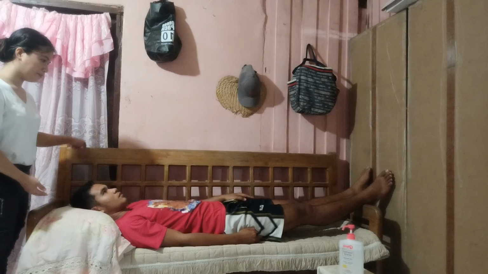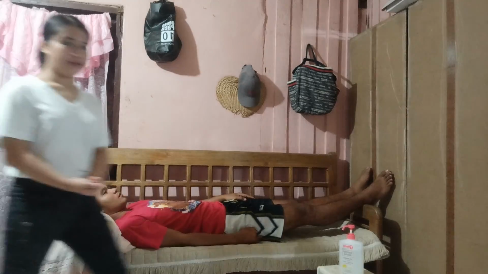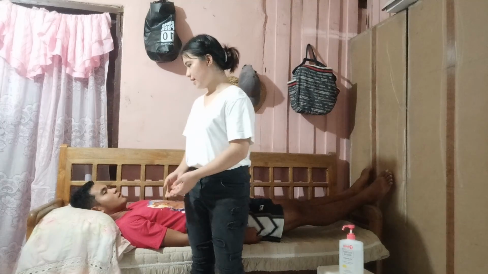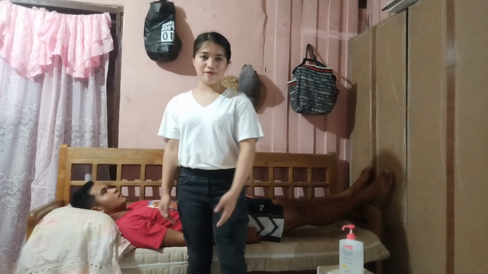Okay, that's enough. Since we already raised the bed to a height that will provide safety to the patient, we can now proceed to the next step.